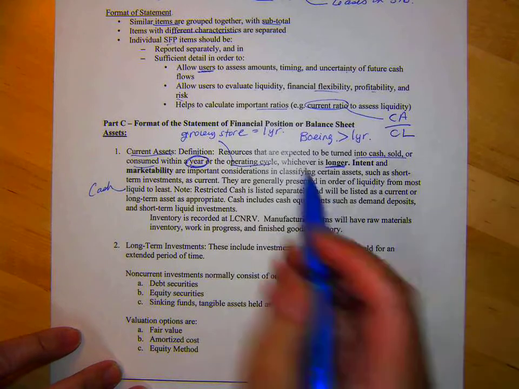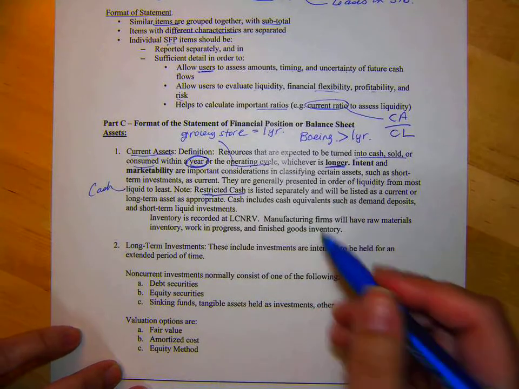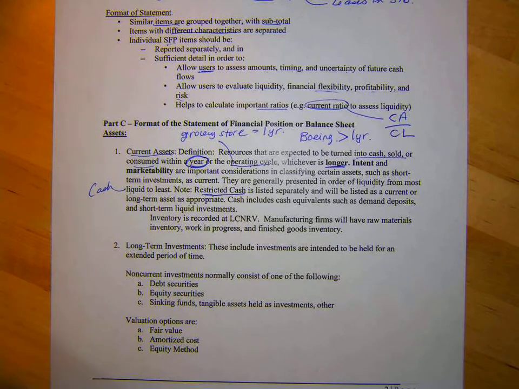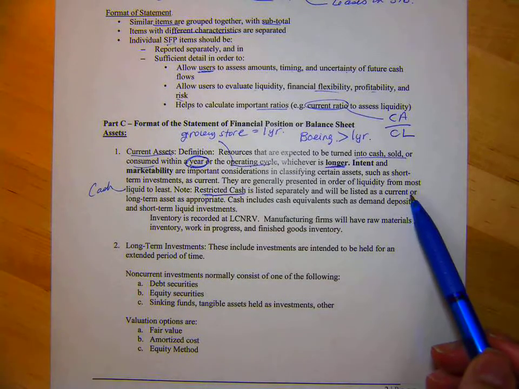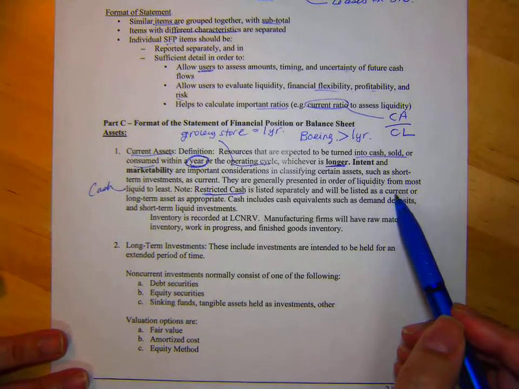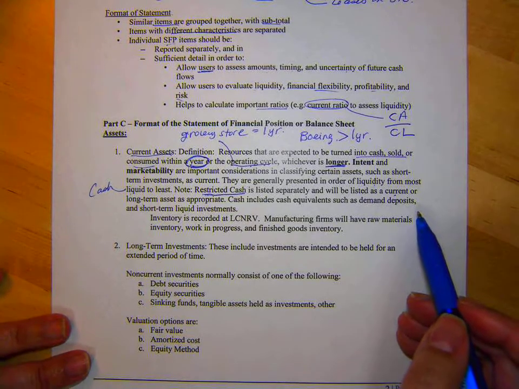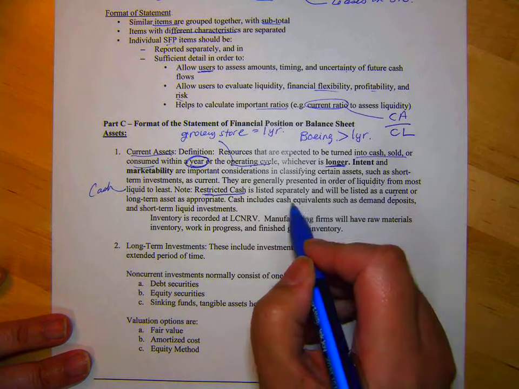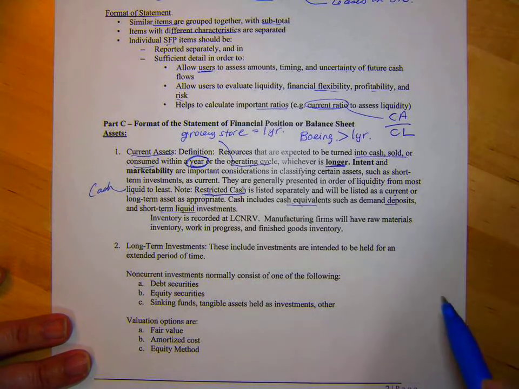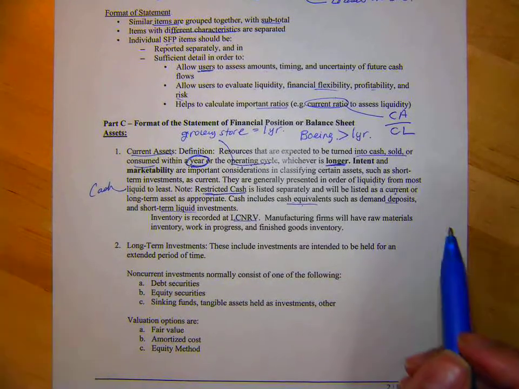So restricted cash: if the bank said we'll lend you $20,000 but you have to keep it set aside, then that would be restricted cash. It'll be listed separately, and let's say we had to pay them back in 10 years, it would be long-term. If we were going to end up paying off the loan in a year, then it would be current. Okay. Cash includes cash equivalents, such as demand deposits and short-term liquid investments. Inventory is recorded at LCNRV, or lower of cost and net realizable value. And don't forget, manufacturing firms will have raw material inventory, work in process, and finished goods inventory.